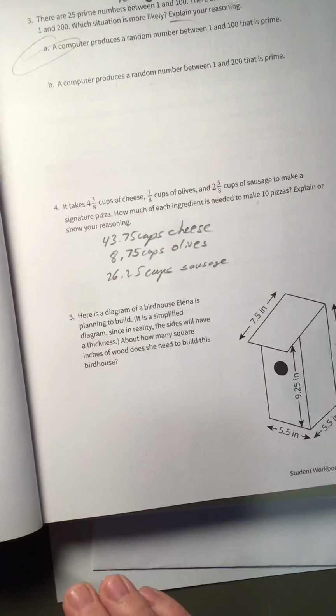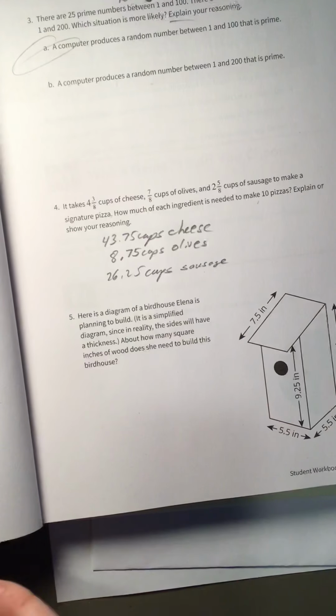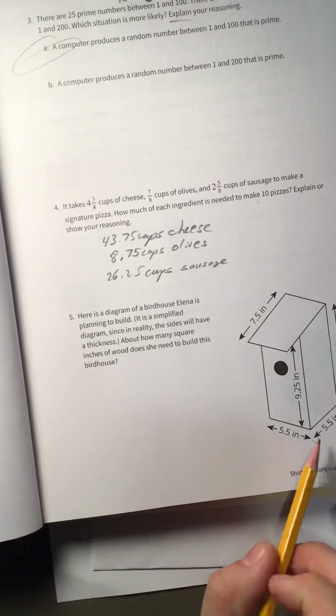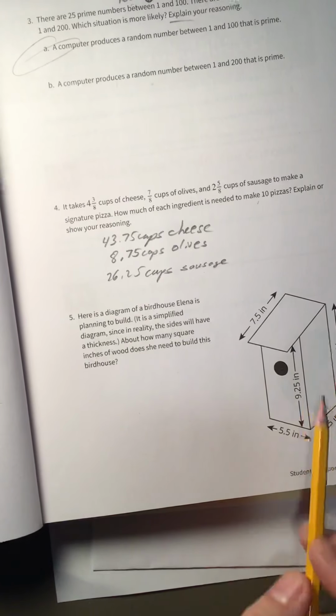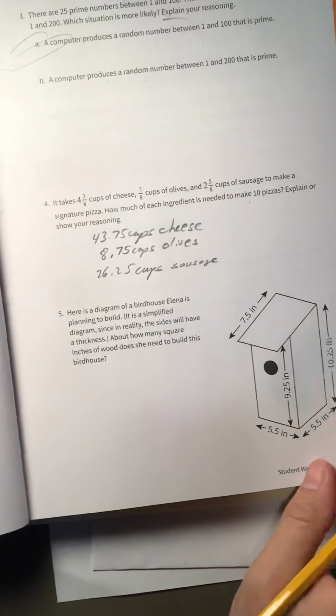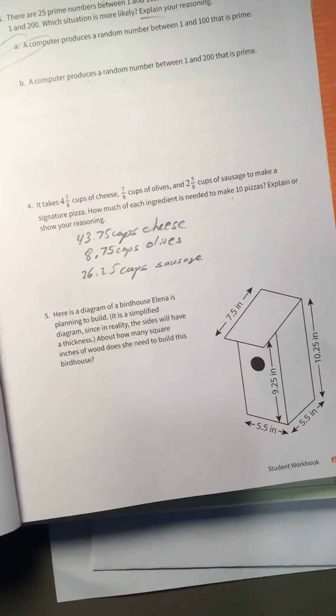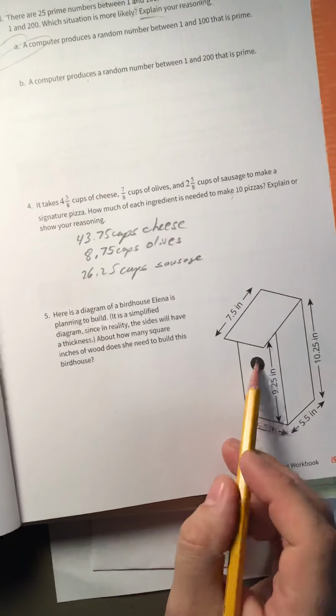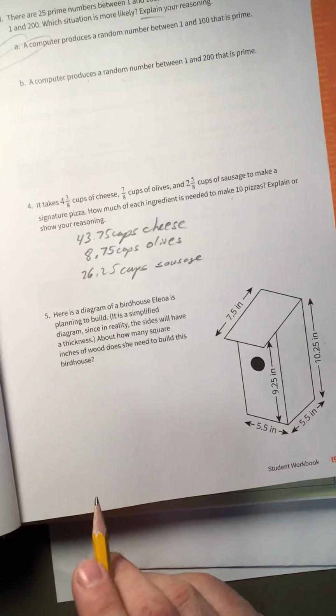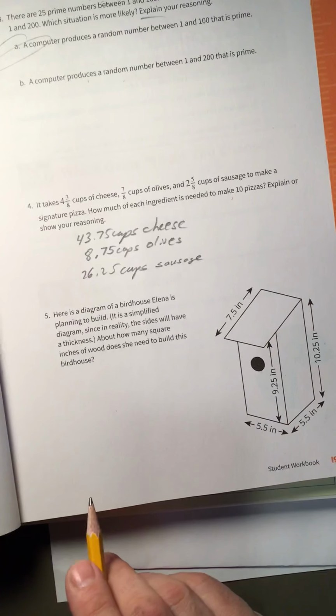Question number 5, I gave you a hint on yesterday's lesson that this one's going to be a little trickier. Because it's not a perfect prism, I can't use the perimeter of the base times the height because the height is not the same throughout the whole thing. Our birdhouse is not a perfect prism, so we have to figure out all the sides. It doesn't give me any dimensions on the birdhouse hole there, so I'm not going to worry about that.